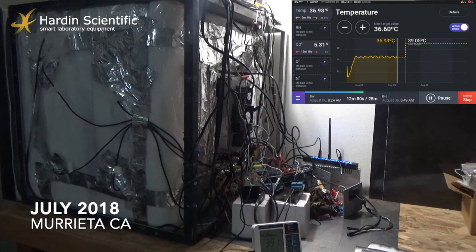Okay, so now we're pretty close to the next step for the temperature module. Okay, another 1 minute, and the system will try to increase the temperature after that automatically.